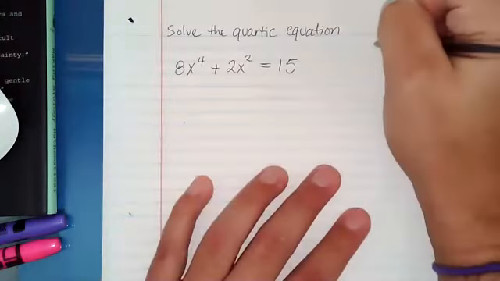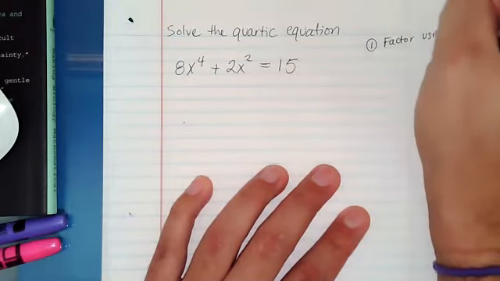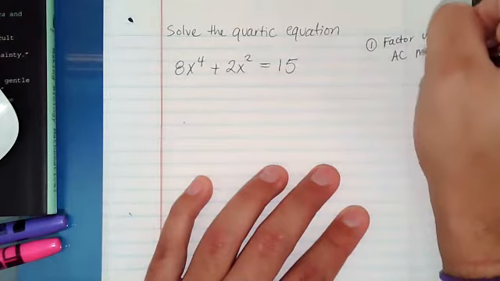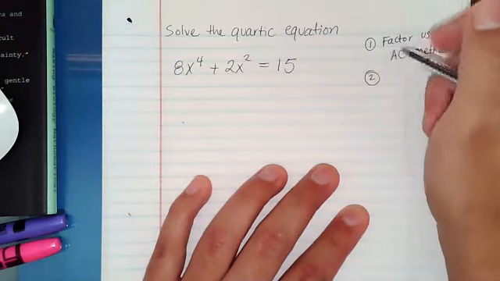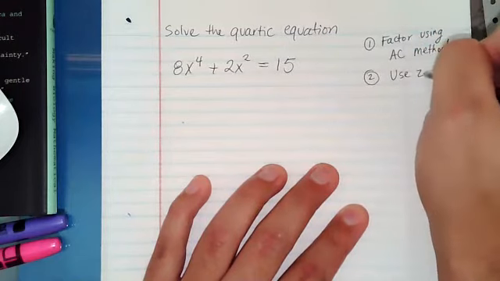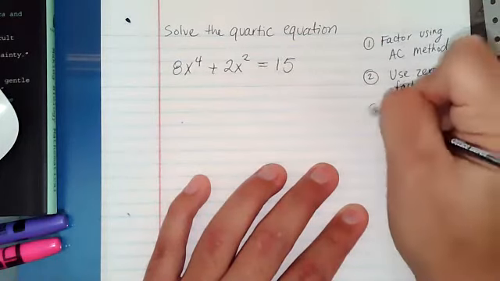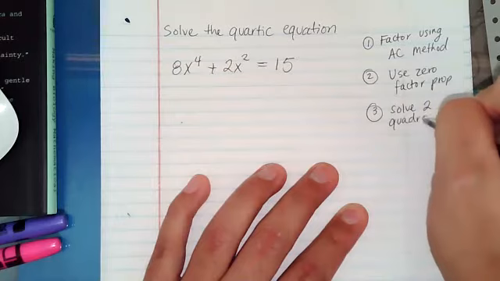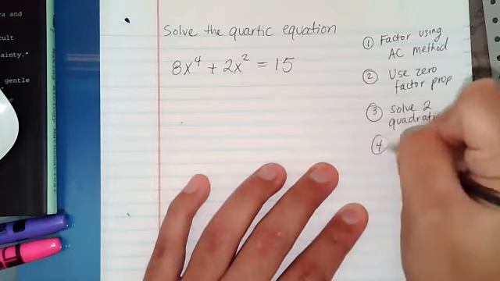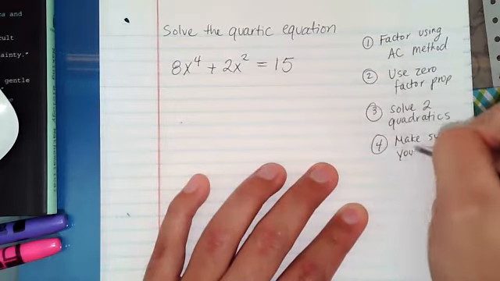And remember, the steps are to factor using the AC method, then once you factor, you're going to use the zero factor property, and then you're going to solve your quadratic equations. And then I guess maybe the fourth step is to make sure you have 4 solutions.